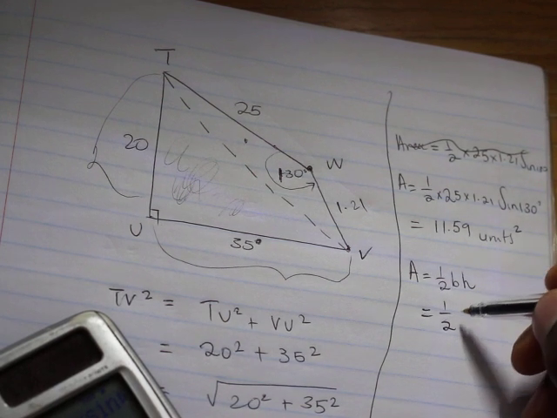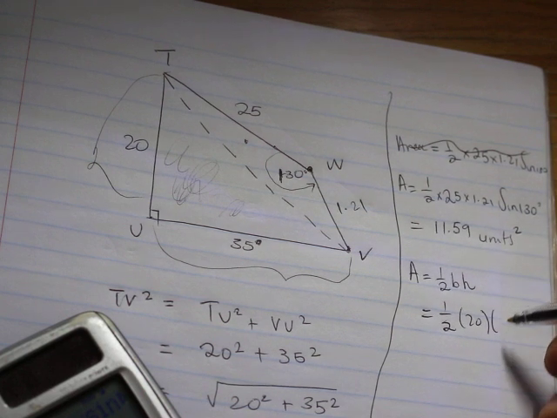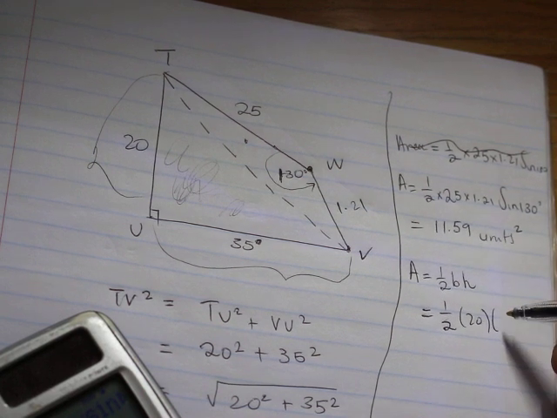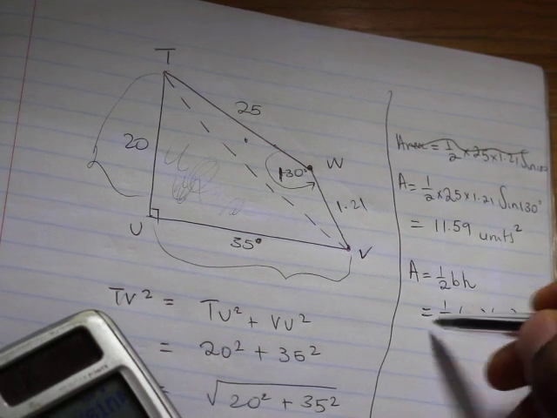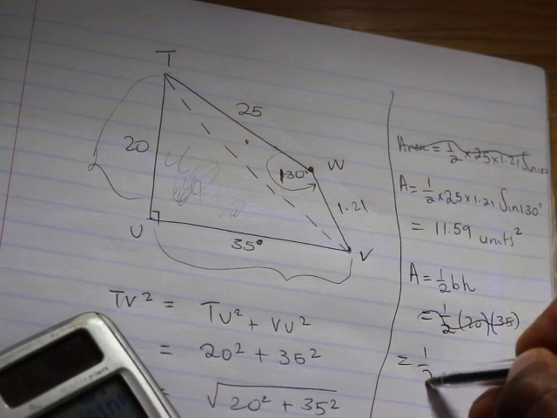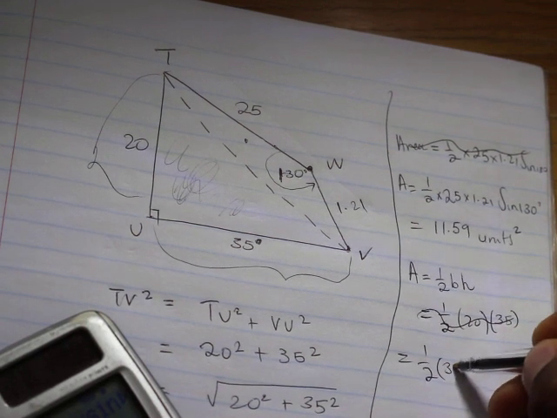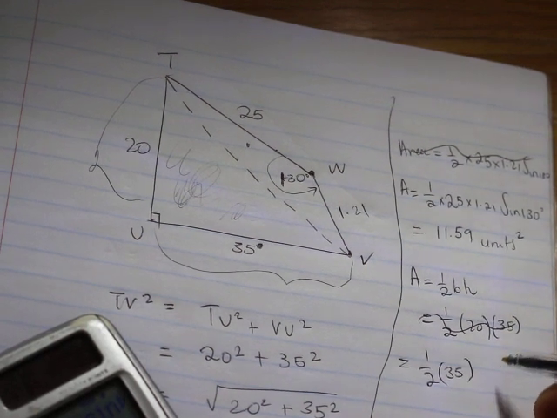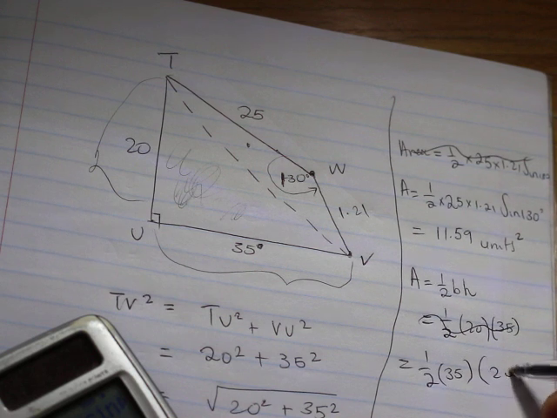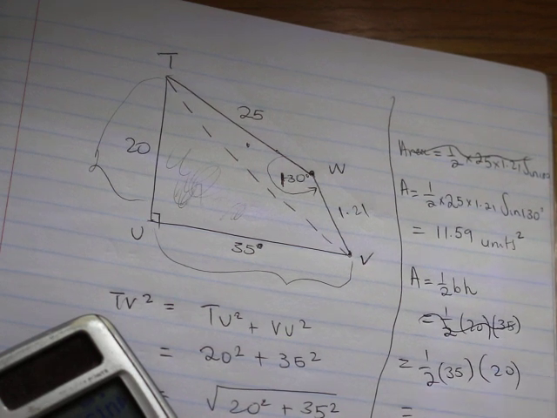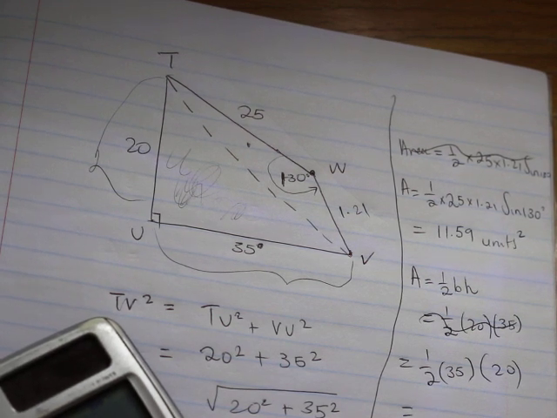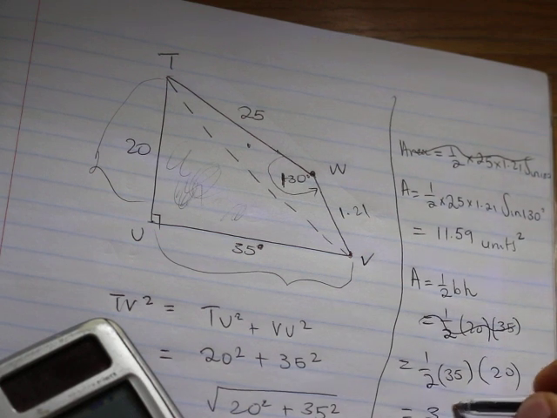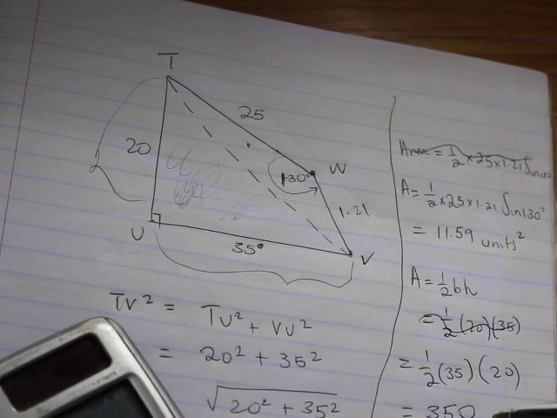So 1/2, 20, and 35. So in fact, we were supposed to substitute the other way around. 1/2, the base is 35, and perpendicular height is just 20, right? And what does that show? It's going to be something, 350 units squared.